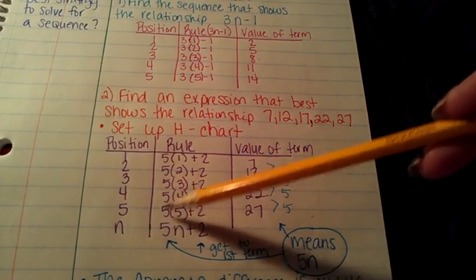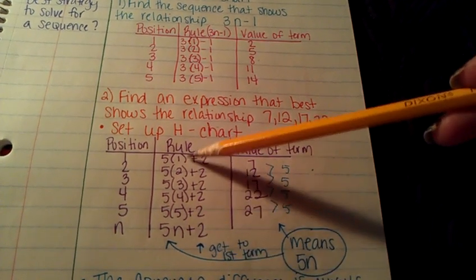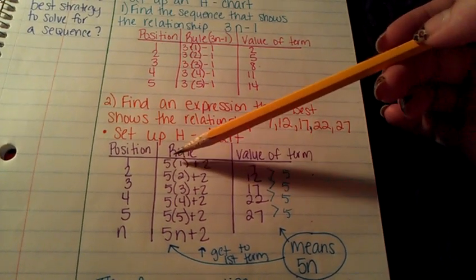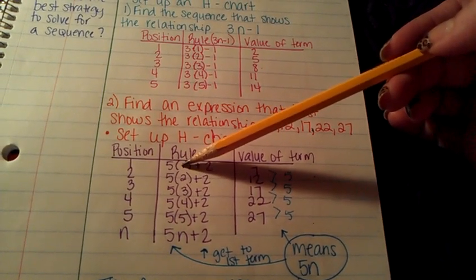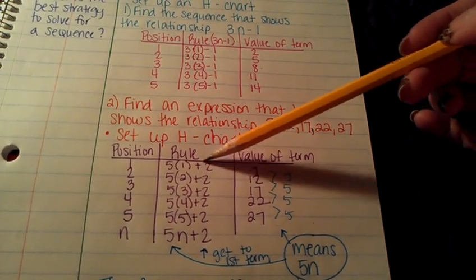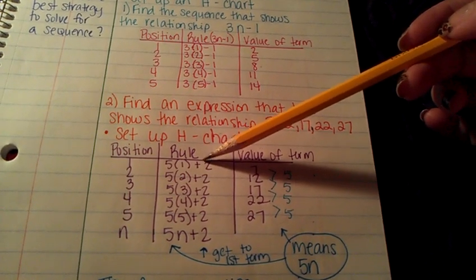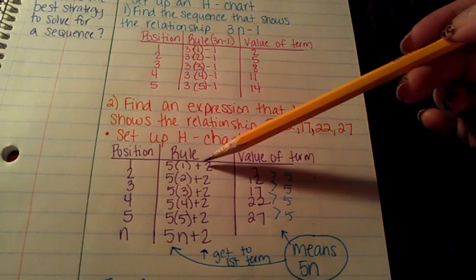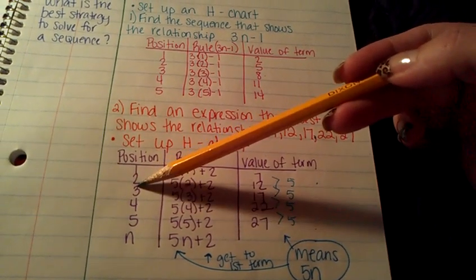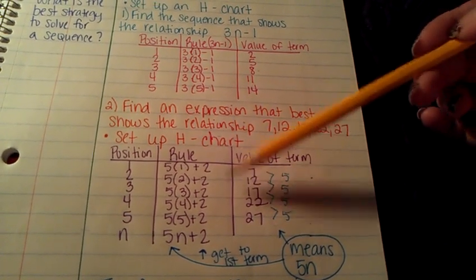5, 5, 5, you notice this. 1, 2, 3, 4, 5. Since we're multiplying it times n, you substitute position. Well, if I look up here at this first value, 5n, 5 times 1 is 5. But if my first term is 7, what do I have to do to get it to 7? I had to add 2. And remember, whatever rule you choose, it has to work all the way down. This is our process of getting the first column to make this value. Let's make sure that it works all the way down.